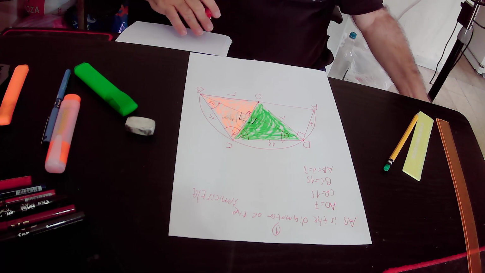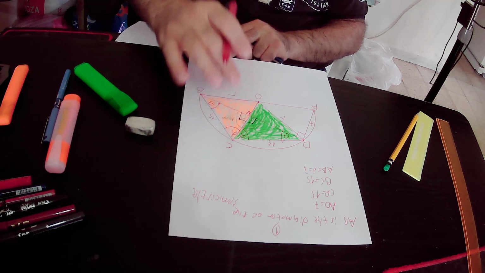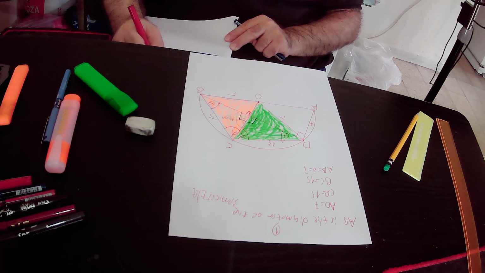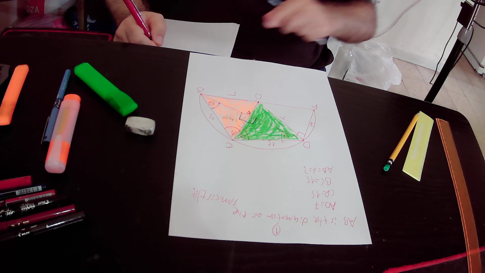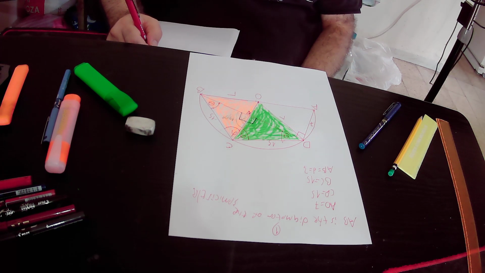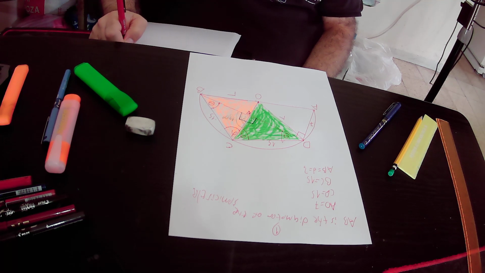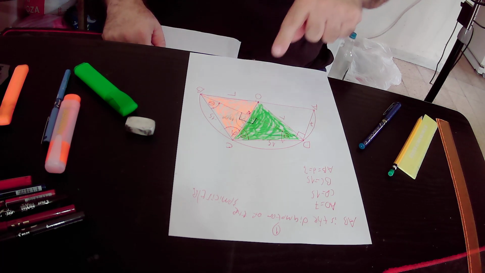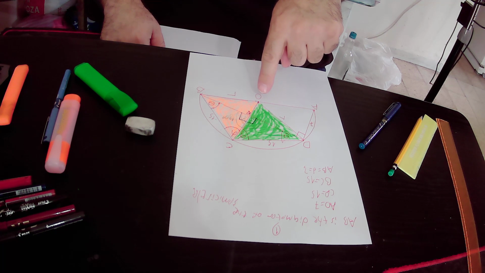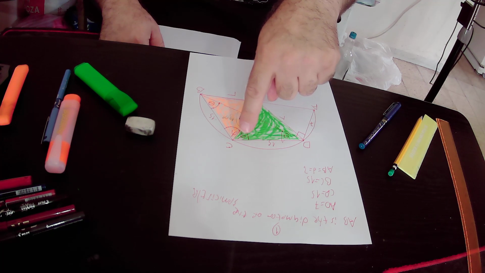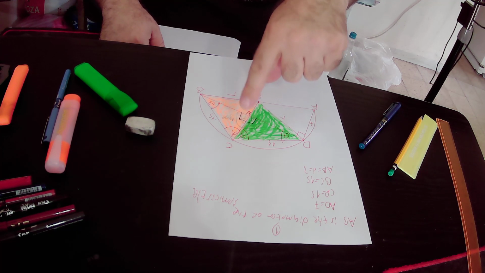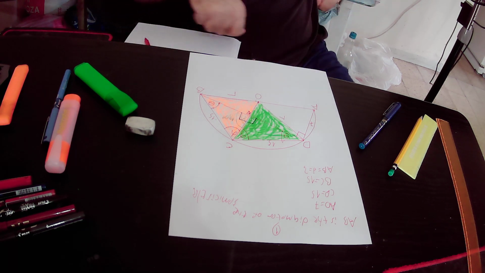Actually, chord OC is the radius of this semicircle, so it is equal to R. It is the radius of this semicircle because it starts from the center of the semicircle, that is to say from point O, and ends at point C, a point on the semicircle itself. Therefore, OC is the radius of this semicircle.